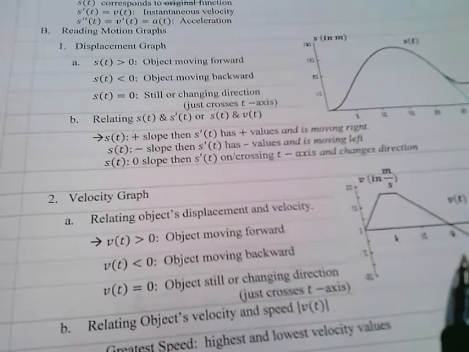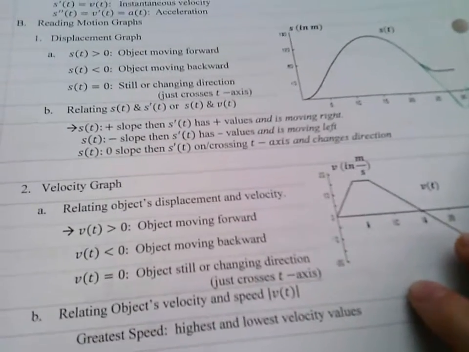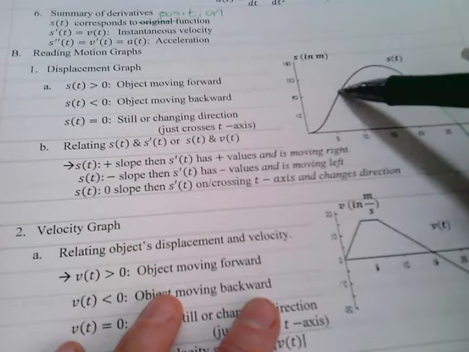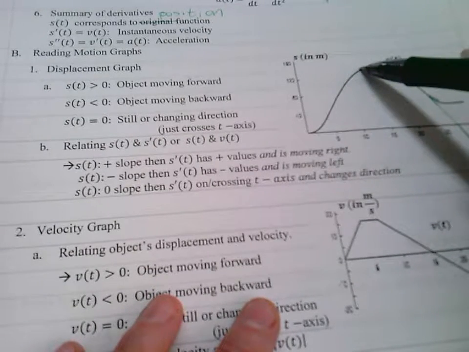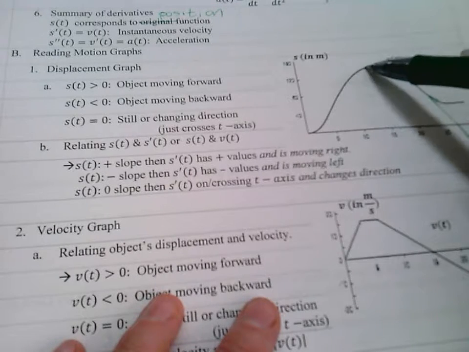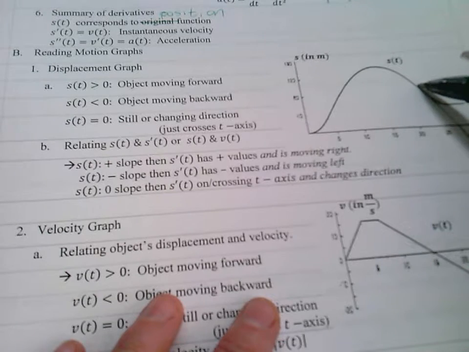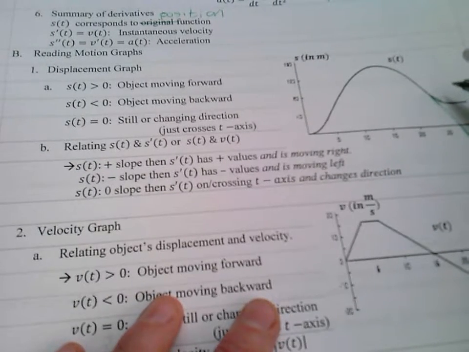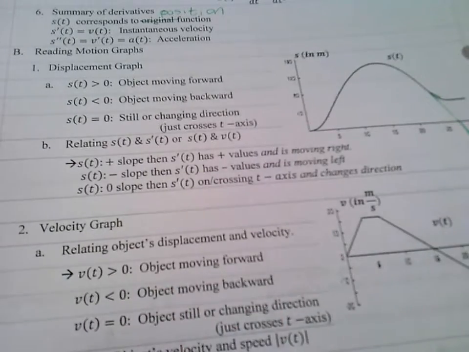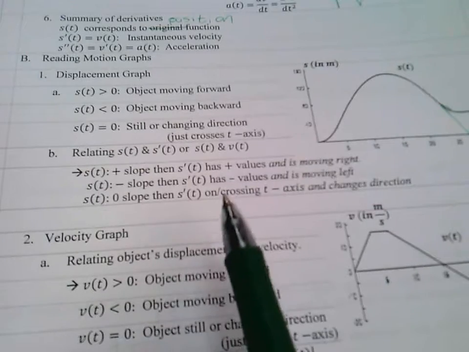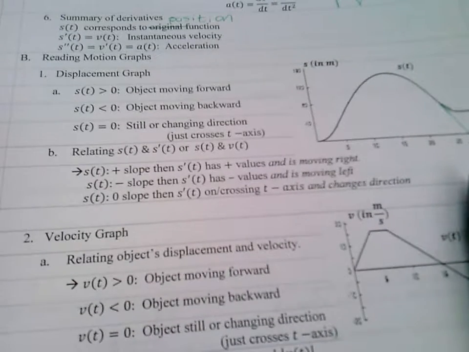So here's the velocity. If I have a positive slope, this tells me the object is moving to the right. And if I have a negative slope, the object is moving to the left. And if it's 0, that is when the object is changing direction. Okay?